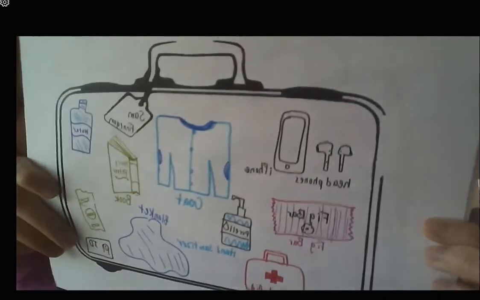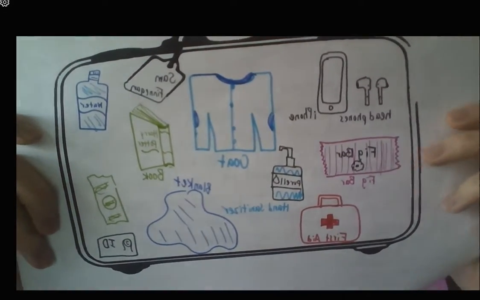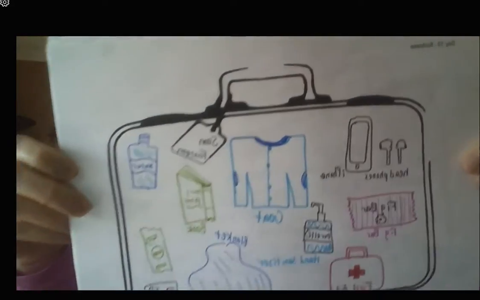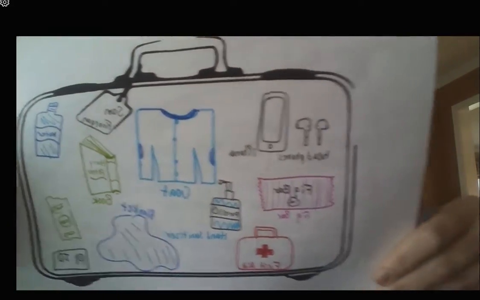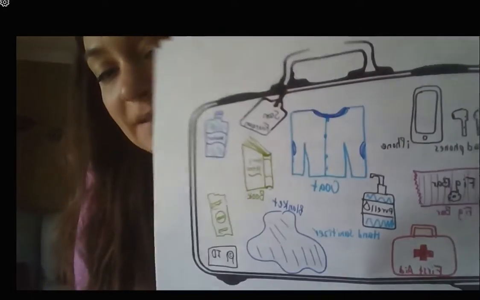So what you have to do is create your suitcase and then write about packing your suitcase. Maybe explain why you chose these items. I'm going to show you what I have. In my suitcase, I packed many things that I love and I thought I would need on my long journey to America. The first thing that I packed in my suitcase was something for warmth. I chose a coat and also a blanket.